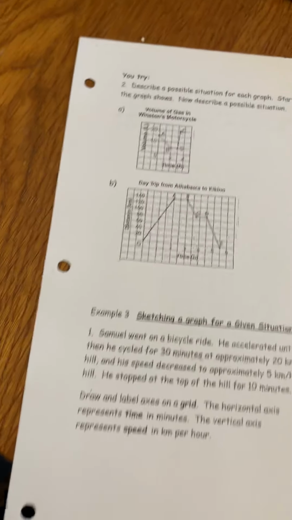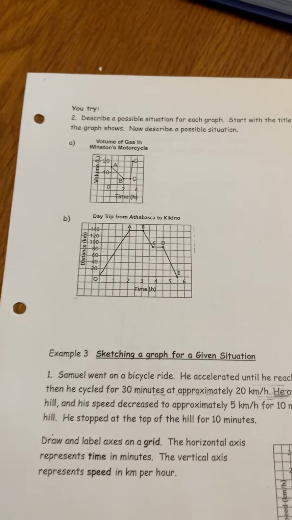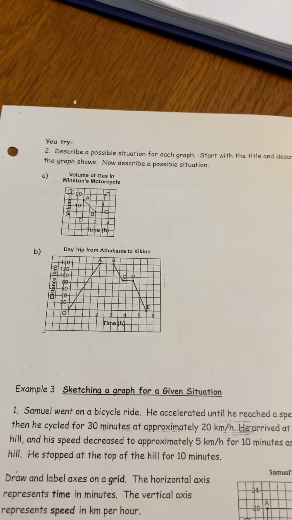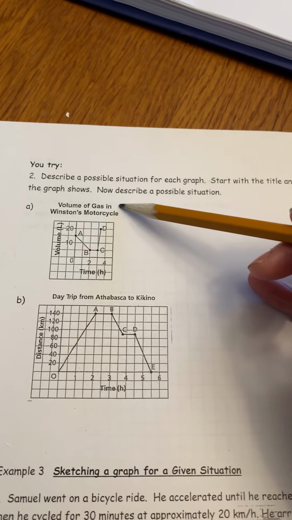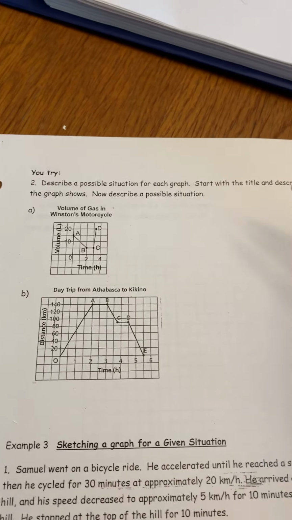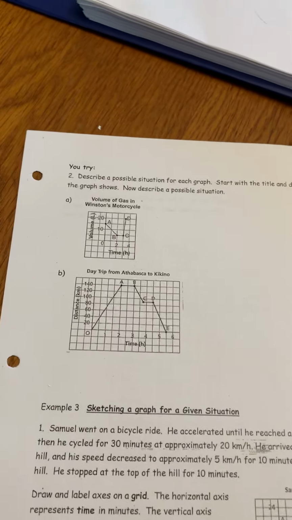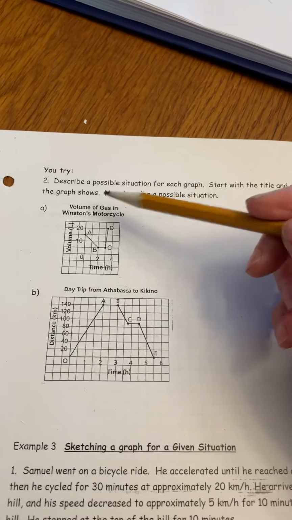So I've given you a little scenario here. You can come up with your own. Now I'm going to ask you to describe a possible situation. There's a volume of gas in Winston's motorcycle, and I will have these written up online for you. I want you to give these a whirl, but let's just talk through it.